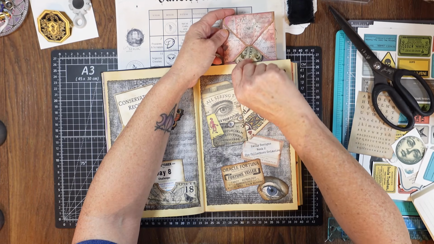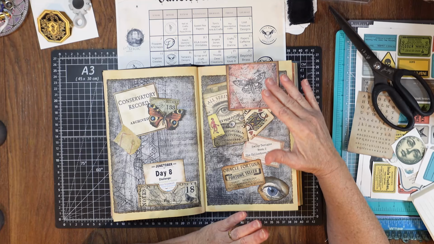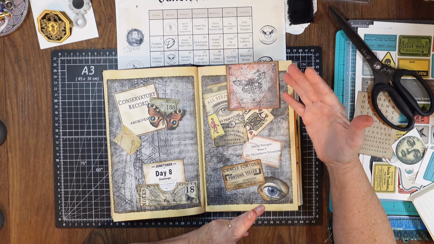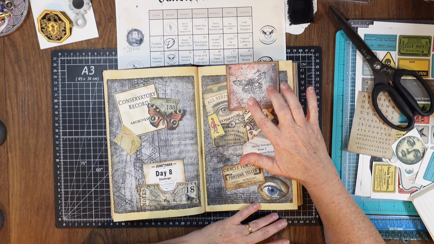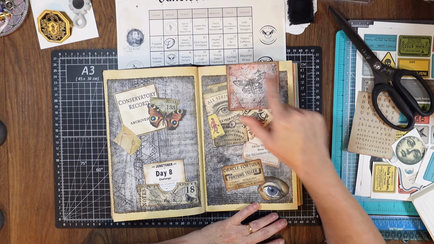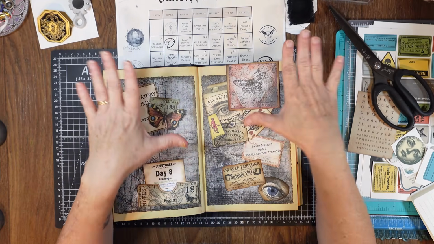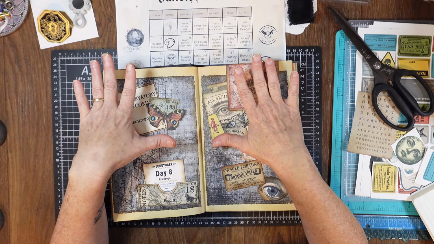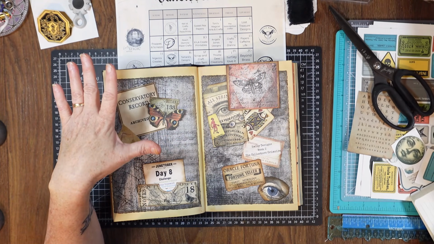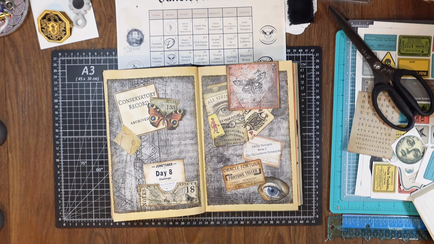The other thing she had that I took inspiration from is she used something I had never thought about before. When she was matting her envelopes, she used tracing paper to just make a little template that she could then take that tracing paper and put over her paper. Let me see if I can grab a piece of paper here really quick.